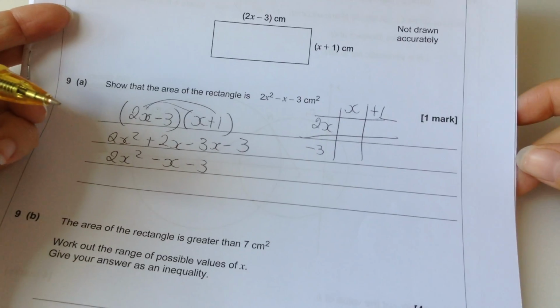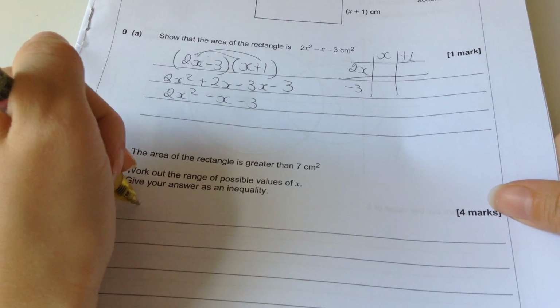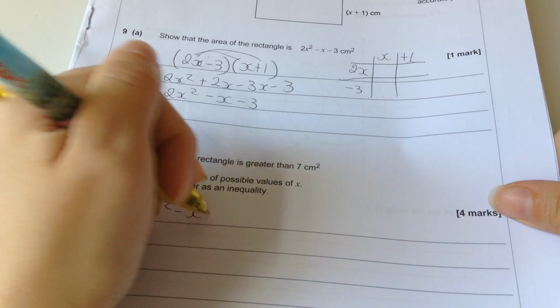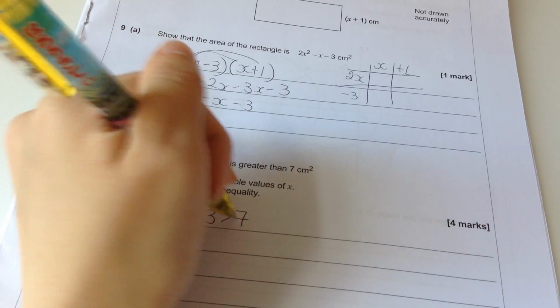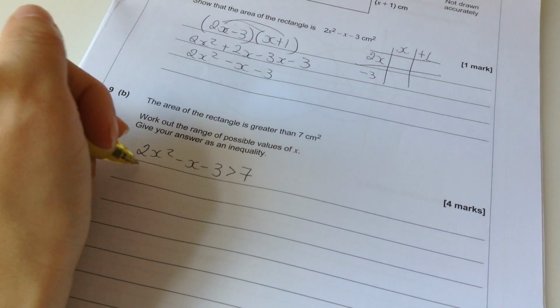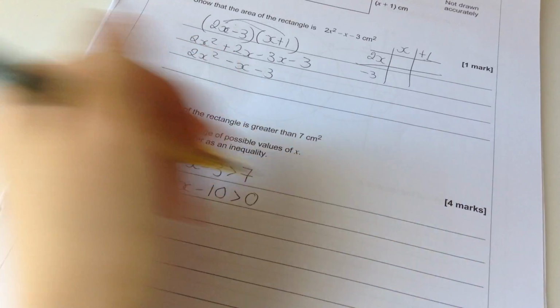Okay. 1 mark. Area is greater than 7. Is it? Okay, so looks like we're going to be having a sandwich or some toast. So it's quadratic inequality, so make it 0.